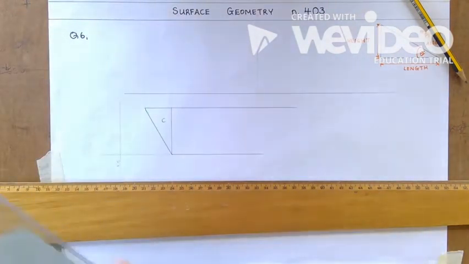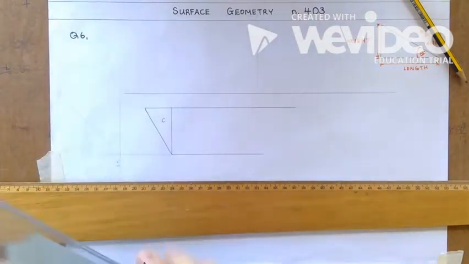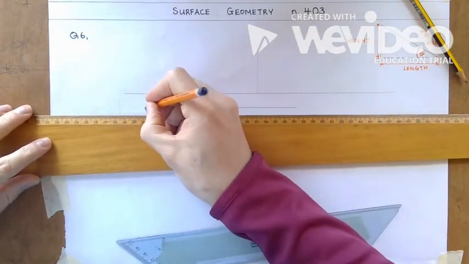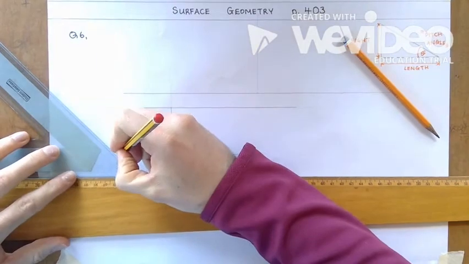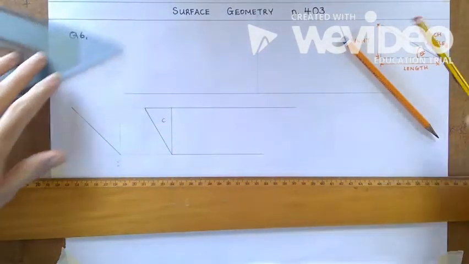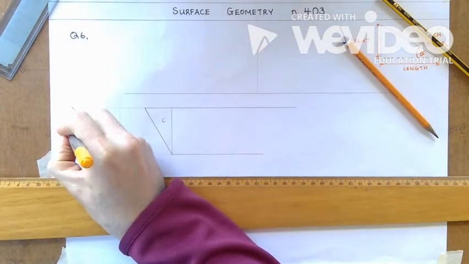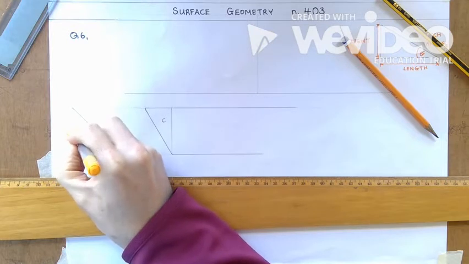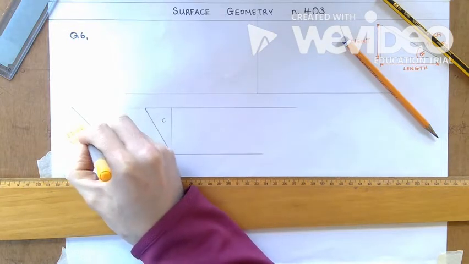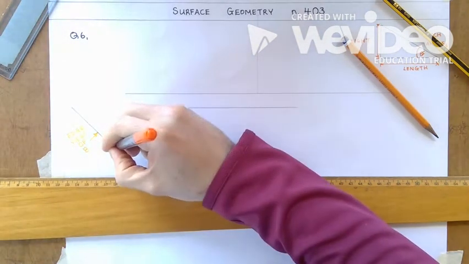It says that the angle is 45 degrees. That's an edge view of B with an angle of 45 degrees.